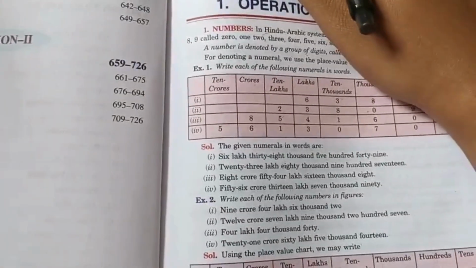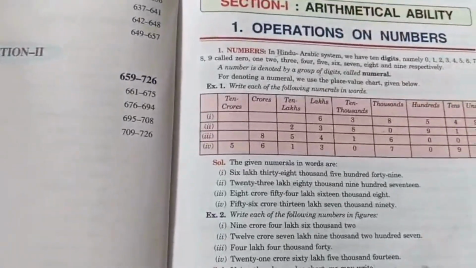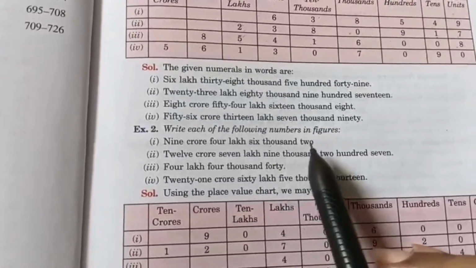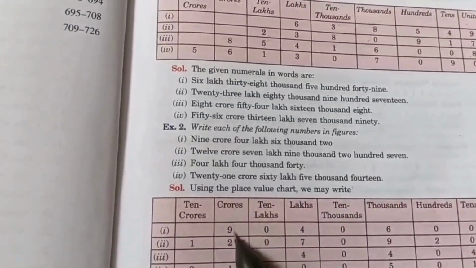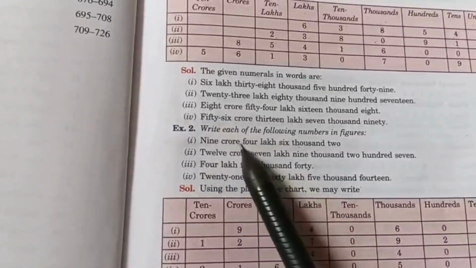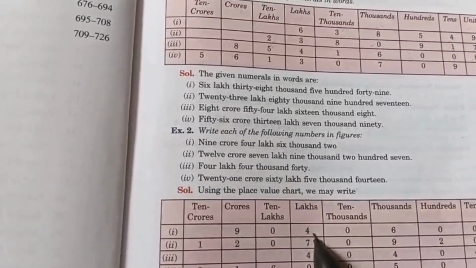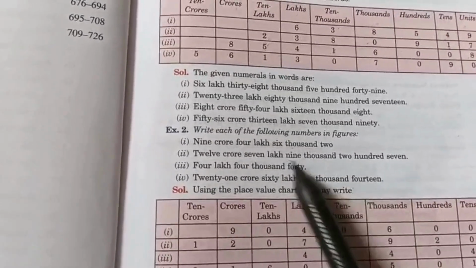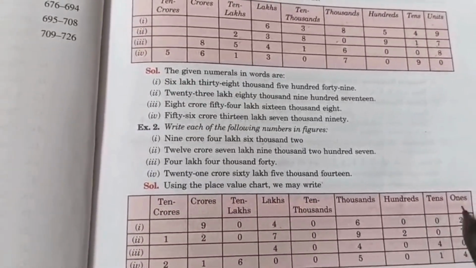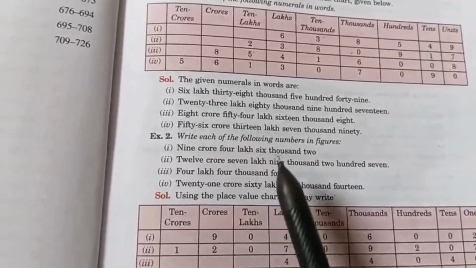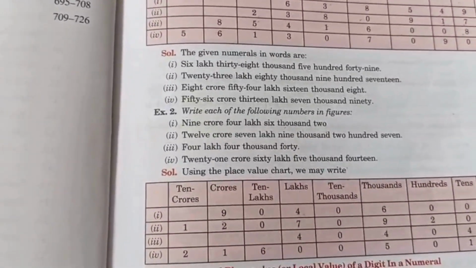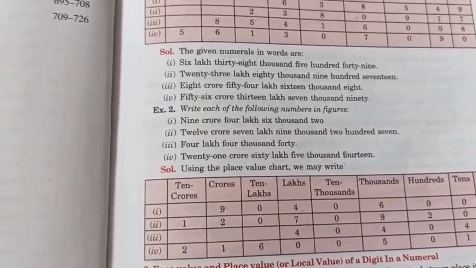Now let's learn to convert words into numbers. For example, take 9 crores 4 lakh 6,002. This is the place value of 9 crores. For 4 lakh, the place value is 4 lakh, then 0 in the ten thousands, 6,000, hundreds value 0, tens value 0, and ones 2. So 9 crores 4 lakh 6,002. The place value chart helps us place every digit in its correct position.